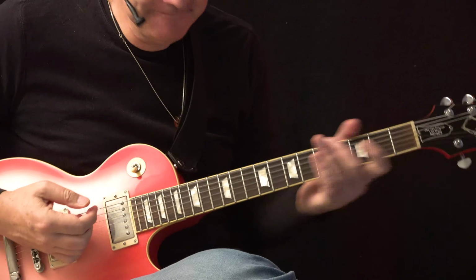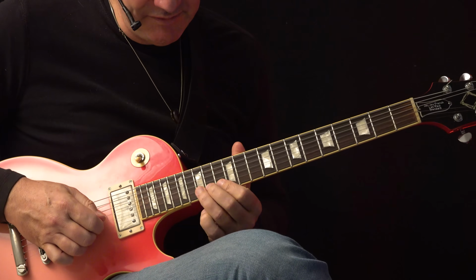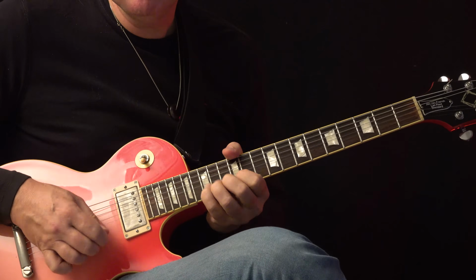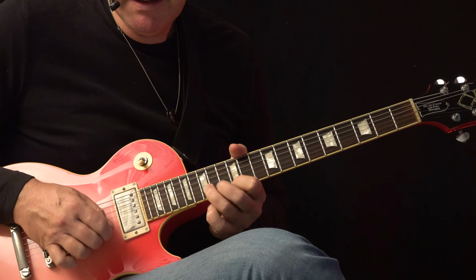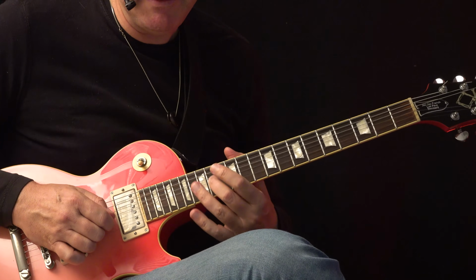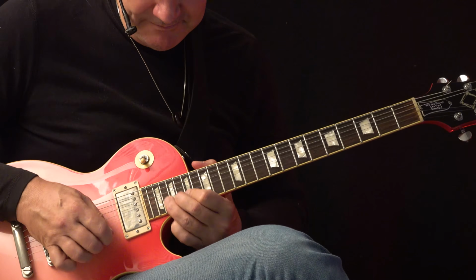Okay. Here we have also 2 bendings. This one here and this one here. Same thing again. Okay. Now you add this vibrato at the end. And same here in the high position, here, there.